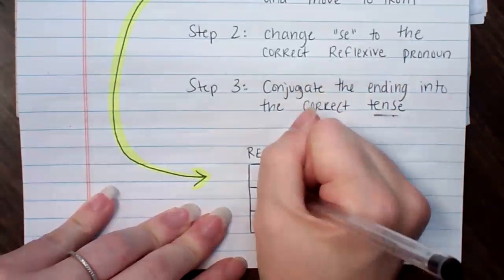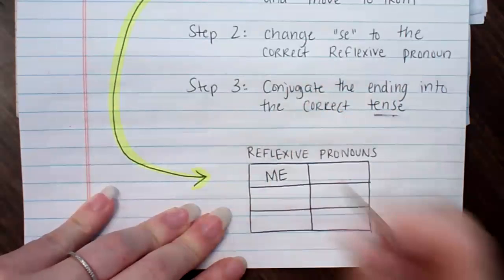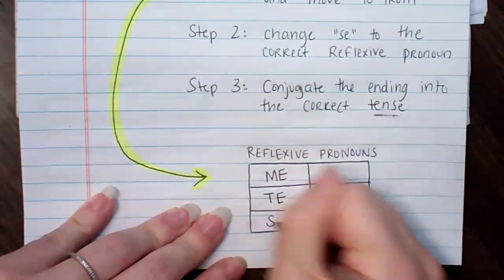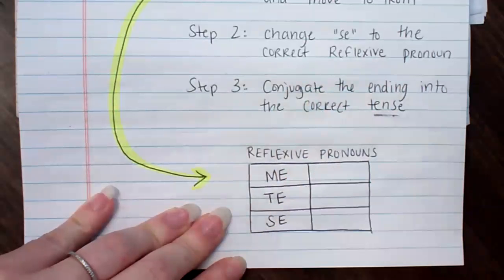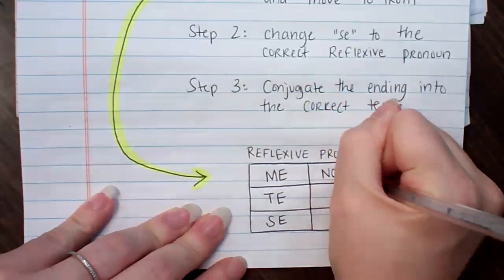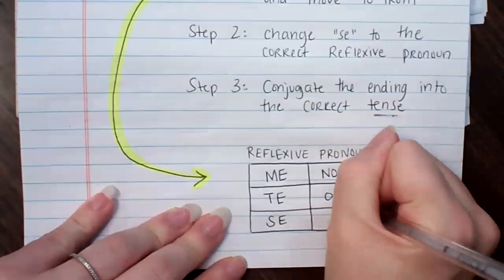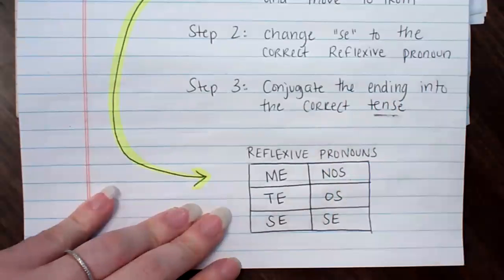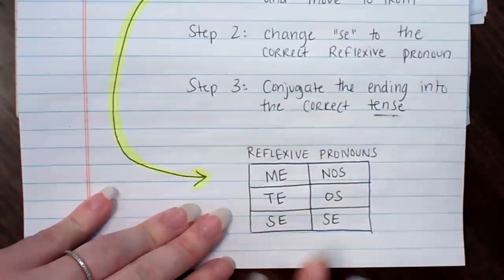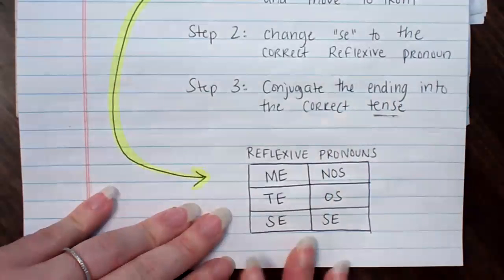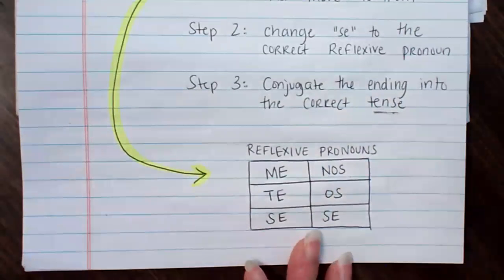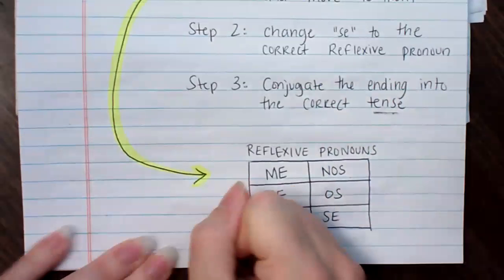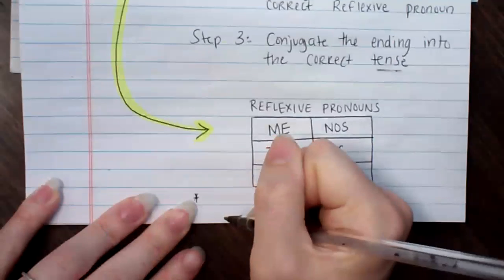So we have me, te, se, nos, os, and then we have se again. So these are very important, and they technically show who receives the action.